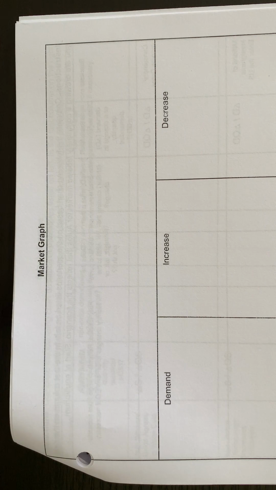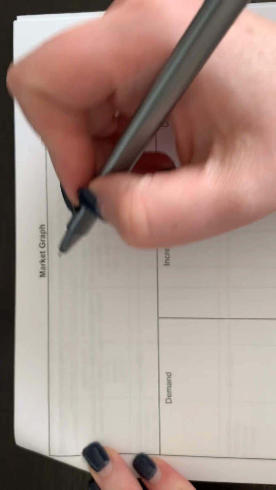All right, so go ahead and flip your packets over. So your homework last night was to read modules 5 and 6, which was over demand and supply. And we're going to go ahead and combine those two together on our market graph. So a market graph just shows the market for a single product. So this is where micro comes in, microeconomics comes in a little bit, is this market graph section. And so we're going to be graphing for apples today.